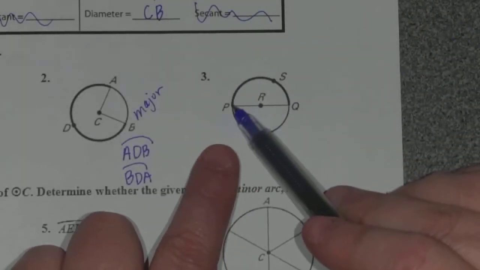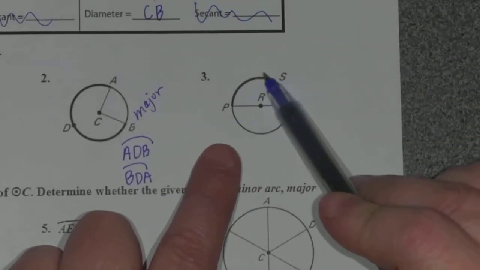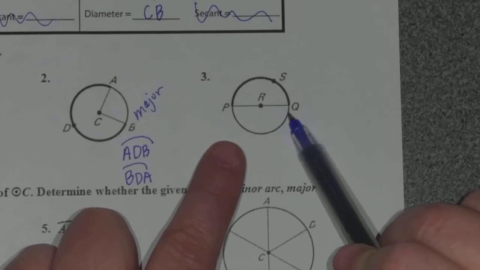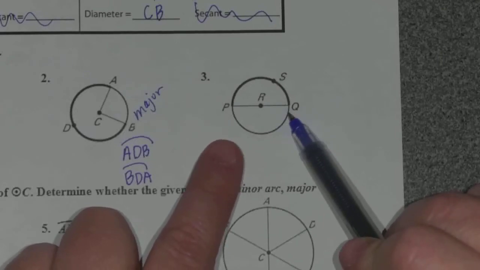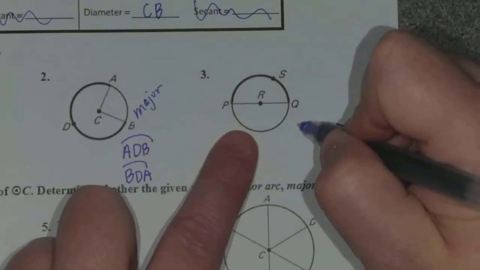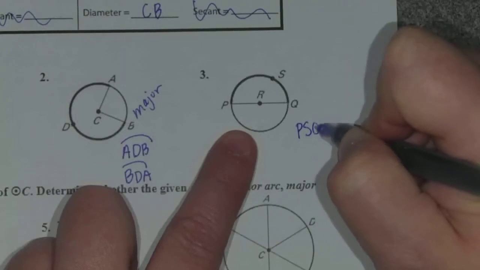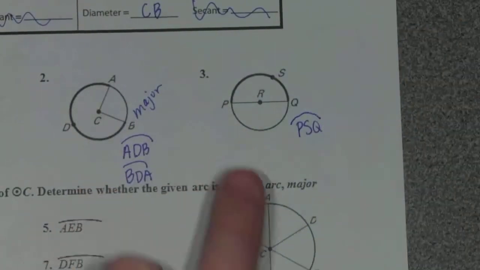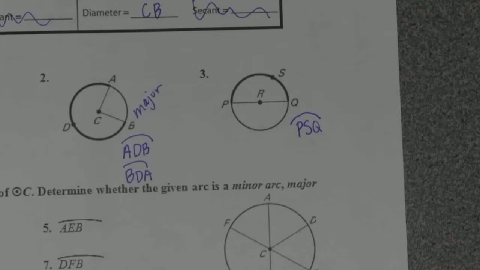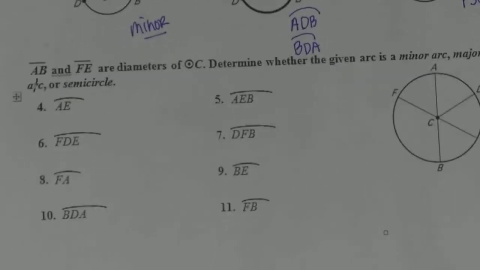Okay, last one, this highlighted part right here. This one's actually a semicircle arc, right? It's 180 degrees. So to be safe, we're going to call it with 3 letters. Because we said to be minor, it had to be less than 180 degrees. I didn't really say that a major could be 180, but if it's going to be 180, we're going to call it a major arc. Okay? All right, last set of questions on here.